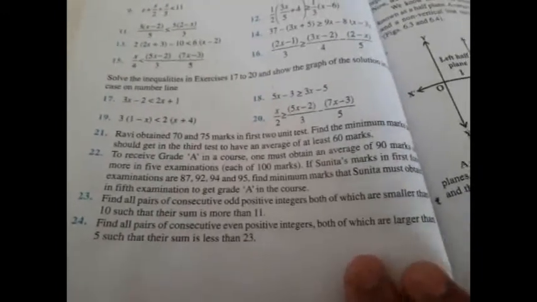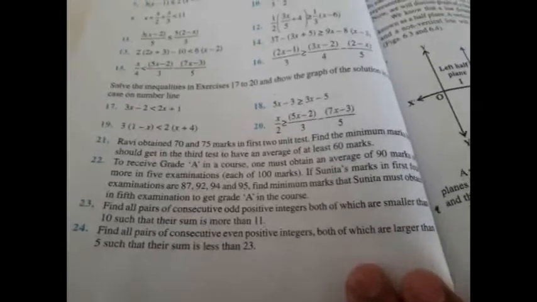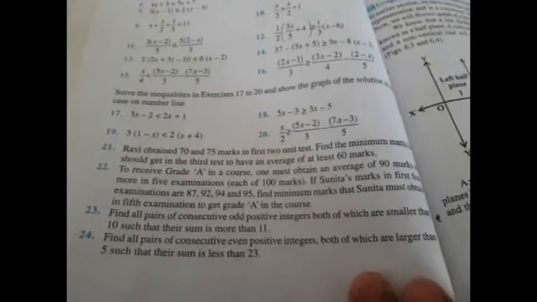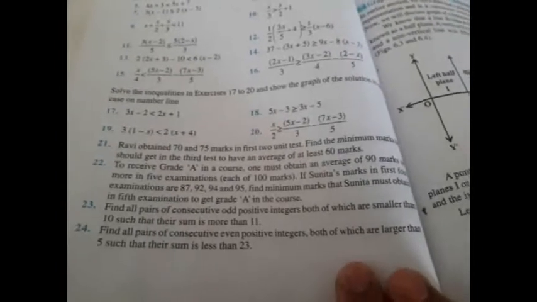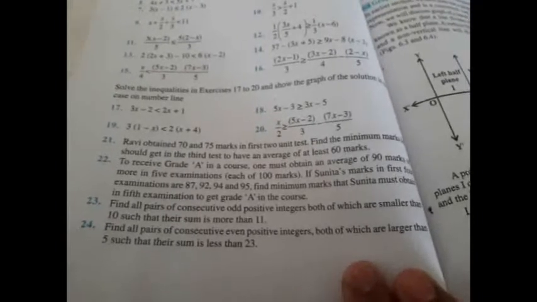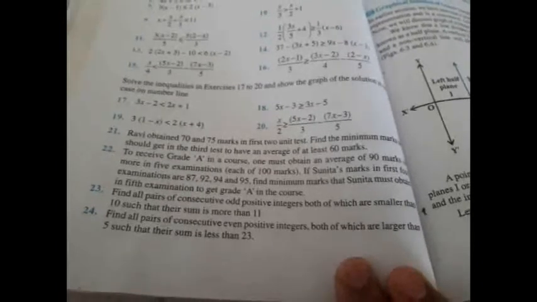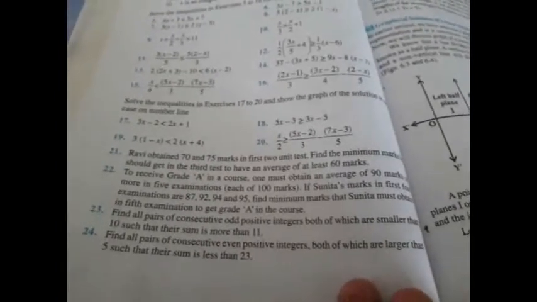But how will you frame your inequality here? Both of which are larger than 5. So x is greater than 5, x plus 2 is also greater than 5. From that you derive the condition for x first. Then their sum is less than 23. So x plus x plus 2 should be less than 23. Using this, you find the solution set for x first, and then you find the pair of even positive integers. Again, I am leaving this to you. The 24th problem is homework. Let us move on to the next question.